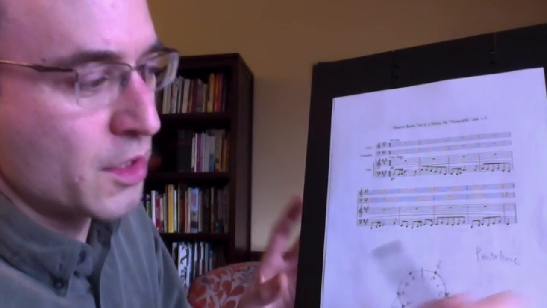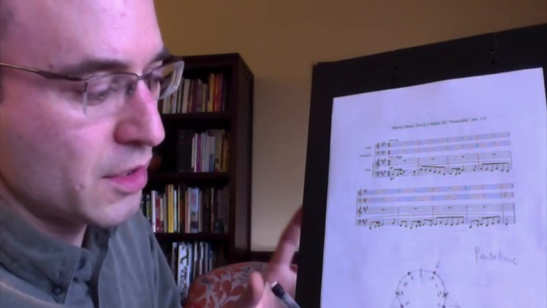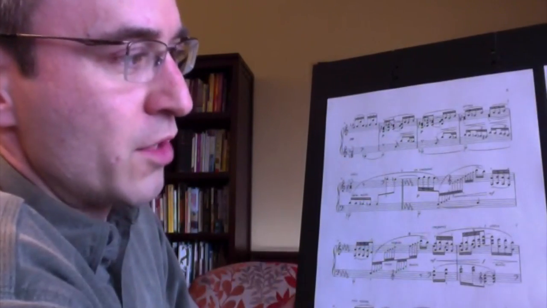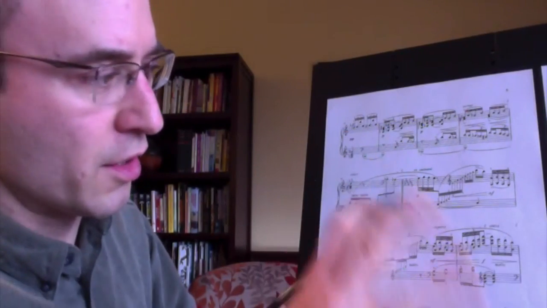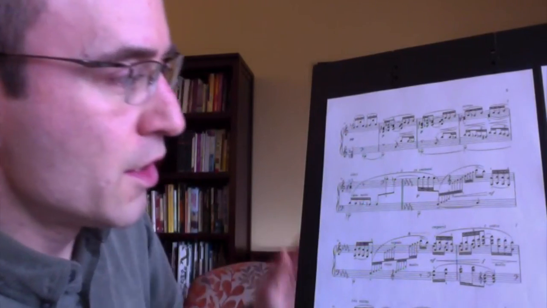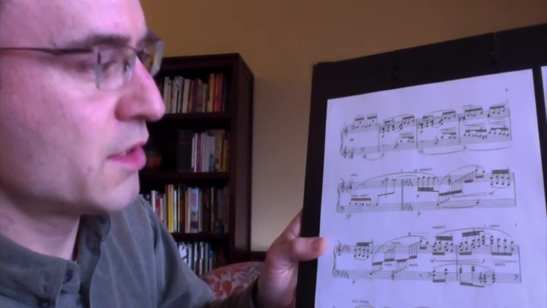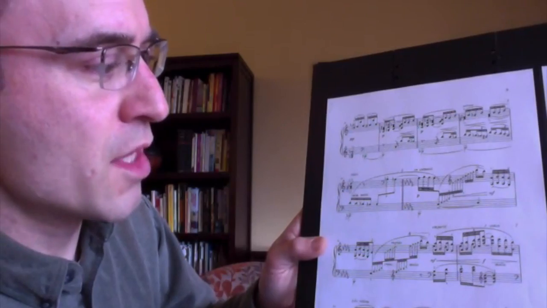Now I'd like to turn to another pentatonic and see how the same configuration comes in, but spun around a little bit. Around the clock face, you can spin the same pattern and get another pentatonic collection. So this is another piece. It's the middle section in a piece called Voiles by Debussy. It's from his book of Preludes.